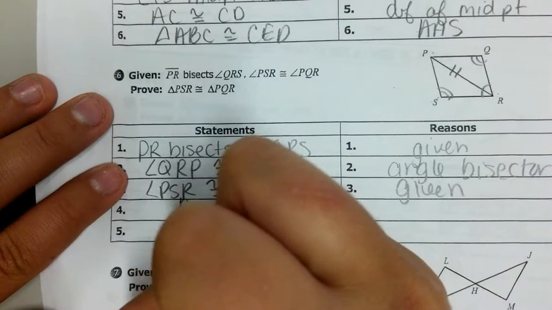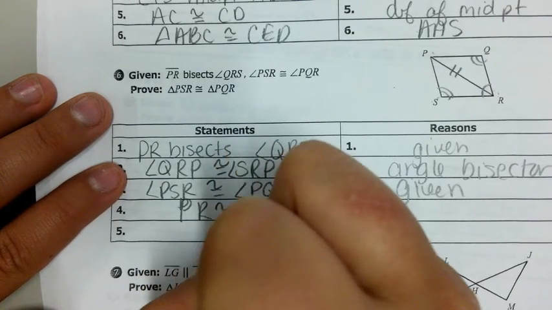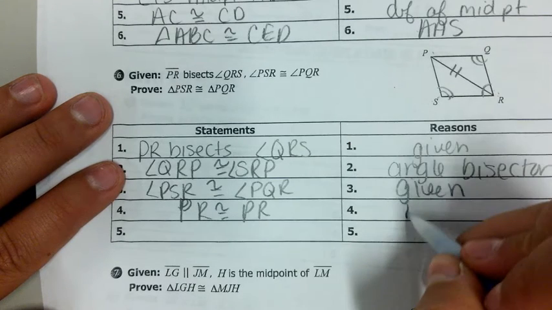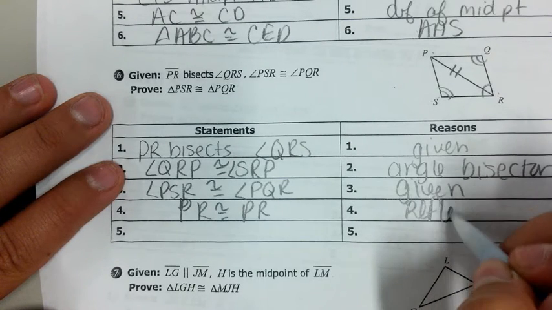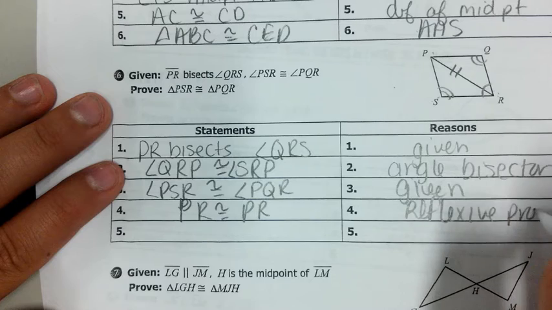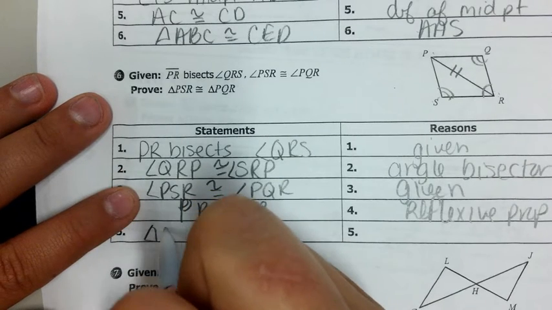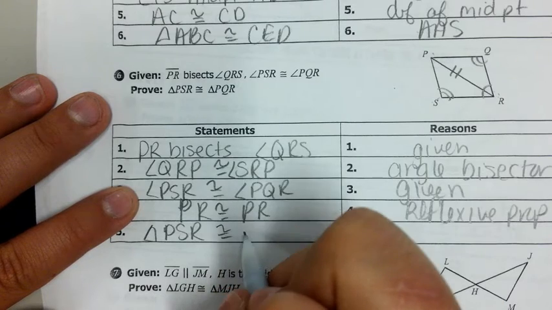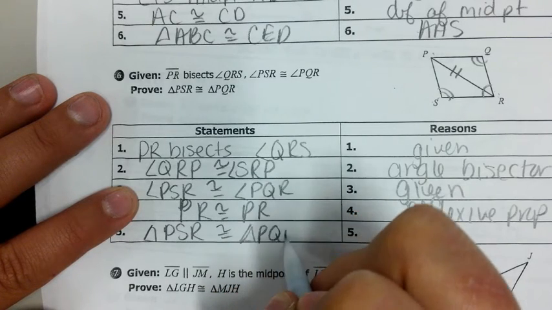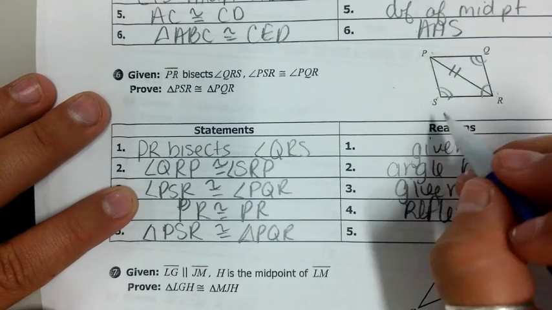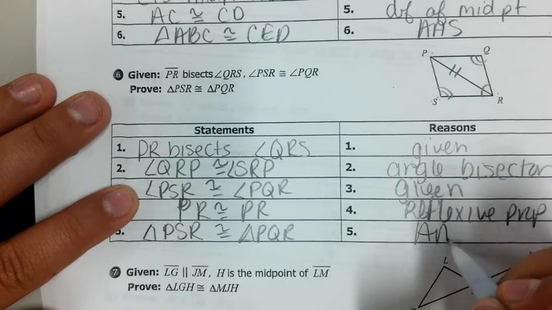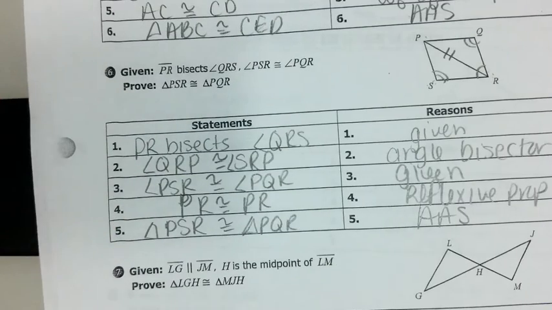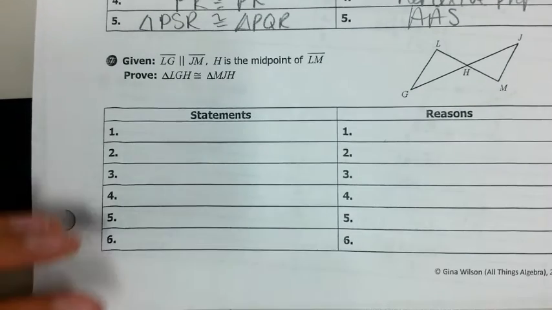And PR is congruent to PR, that's the reflexive. So triangle PSR is congruent to triangle PQR, and that is angle, angle, side. Last one.